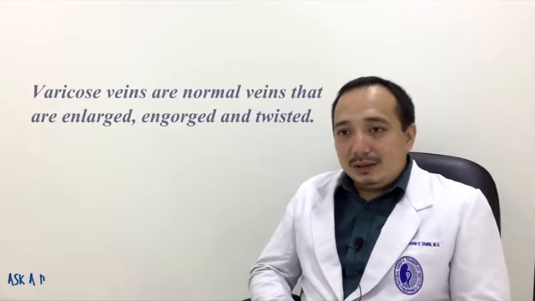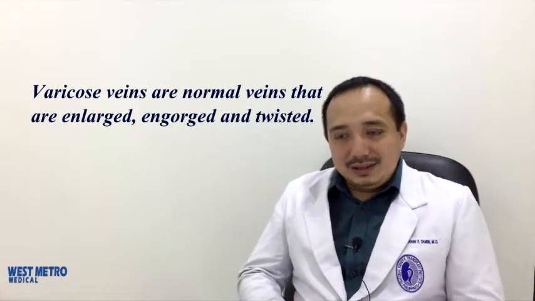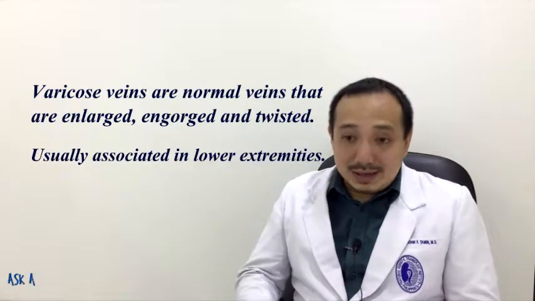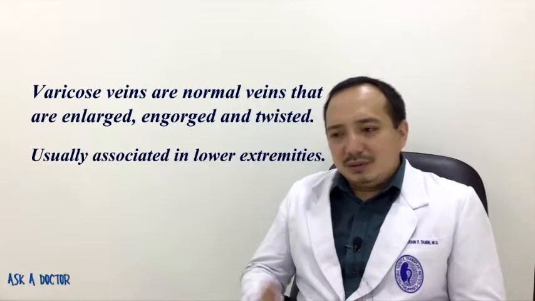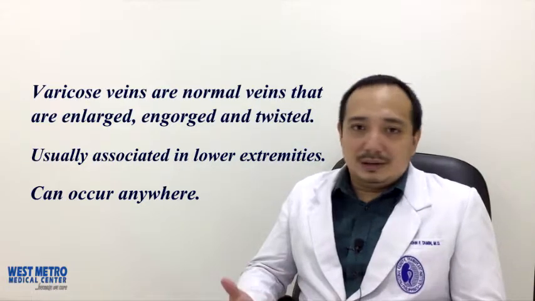Varicose veins actually are normal veins. Usually, the veins are the ones that bring blood back to the heart. So these are normal veins that in time eventually enlarge, engorge, and get twisted. It's usually more associated with the lower extremities, legs and thighs, but actually it can occur anywhere, arms, abdomen, and those areas.